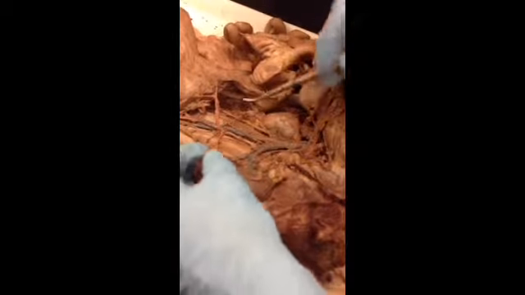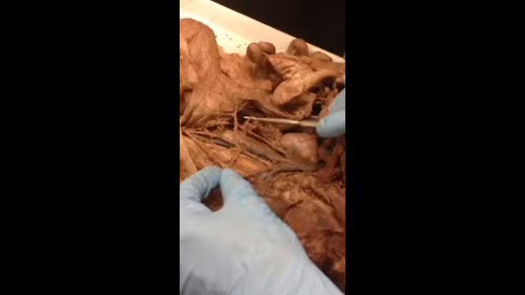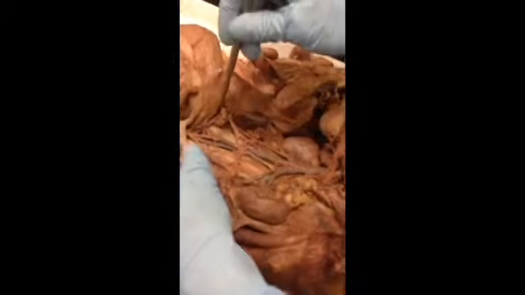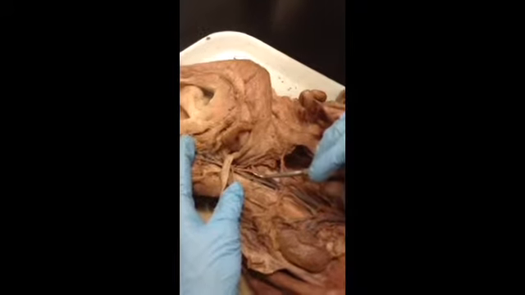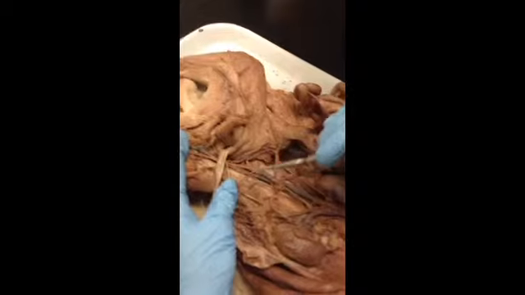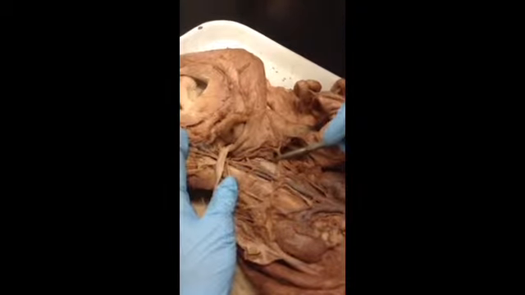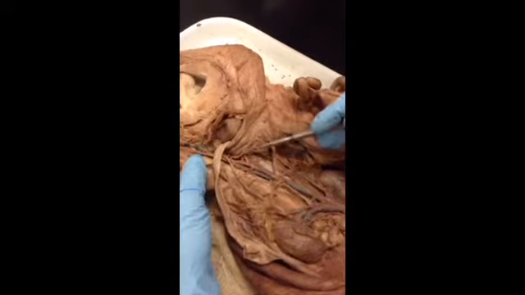And then there are gonadal arteries, which are here and here, going into the ovaries. And coming down here, again, these are ripped. See it right there? That's where your iliolumbar arteries should be, running with the iliolumbar veins.